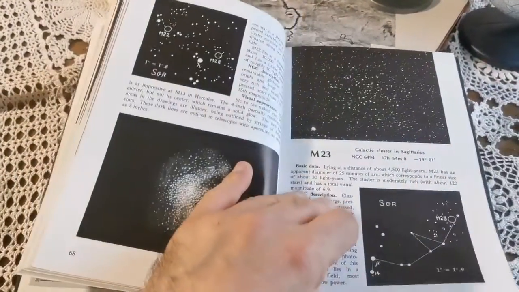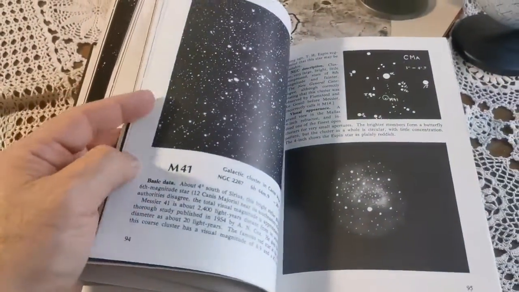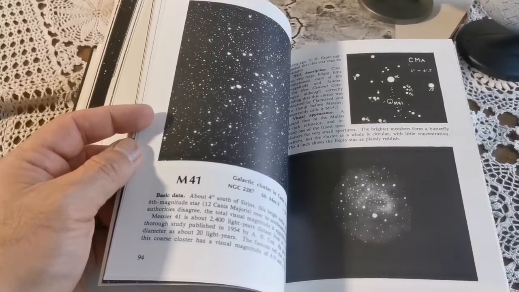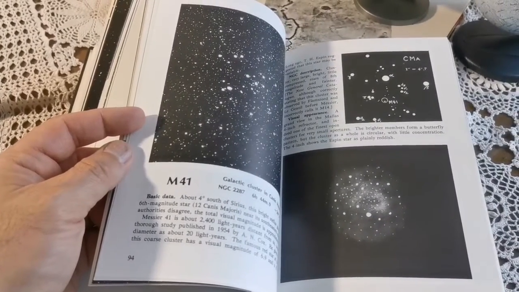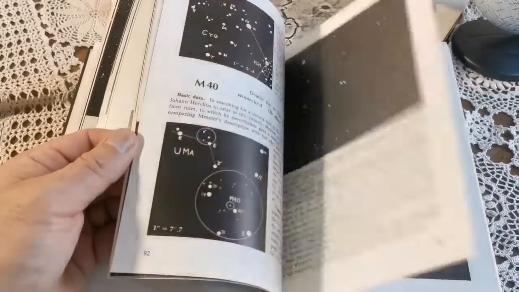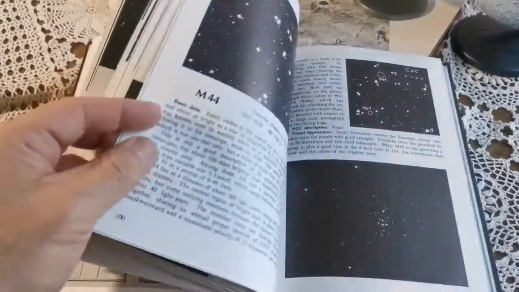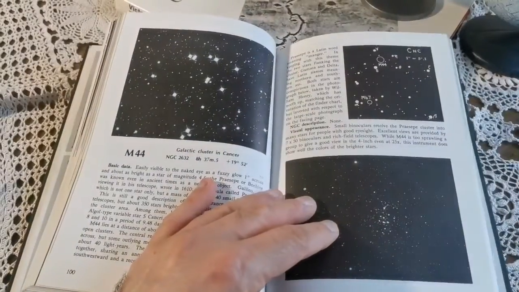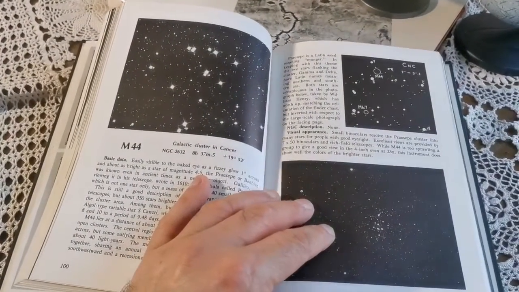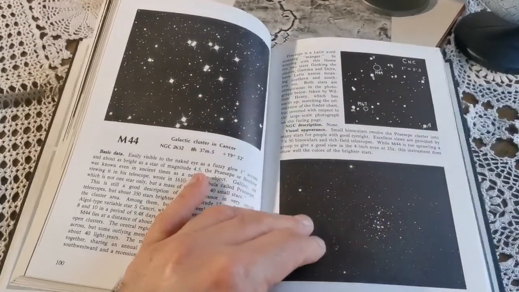Why am I saying that? I saw a bridge between M110, the elliptical galaxy satellite of the Andromeda galaxy, and the top part of the core of the galaxy, M31. That doesn't exist in any photograph. You see it visually from a dark spot.